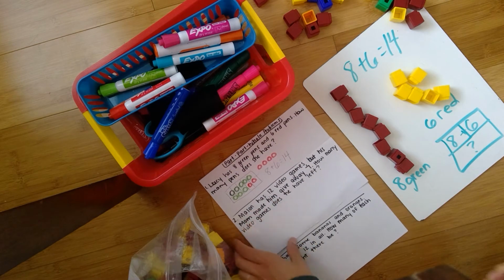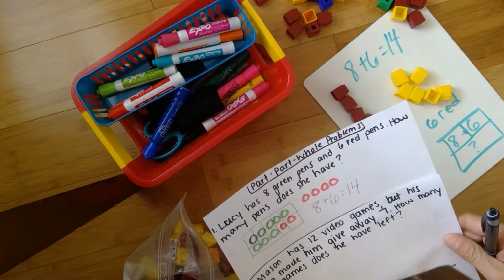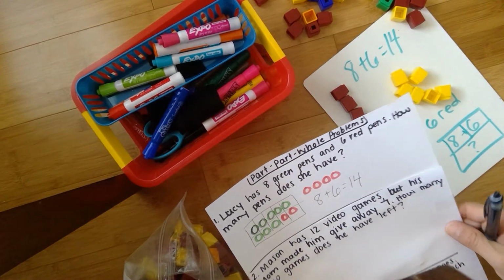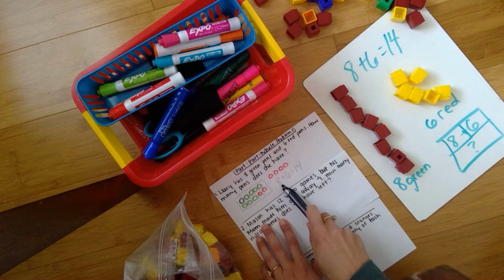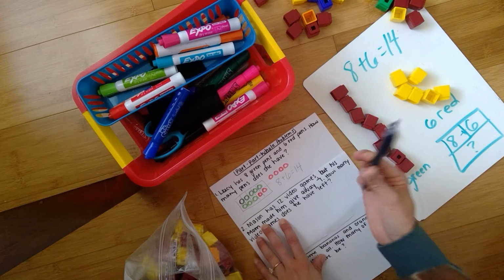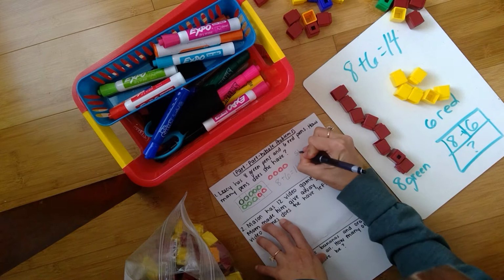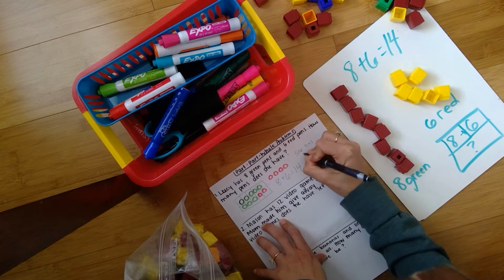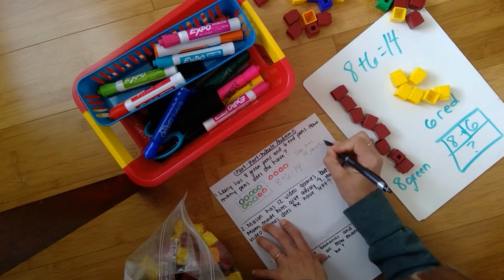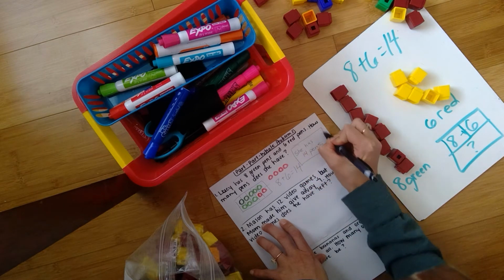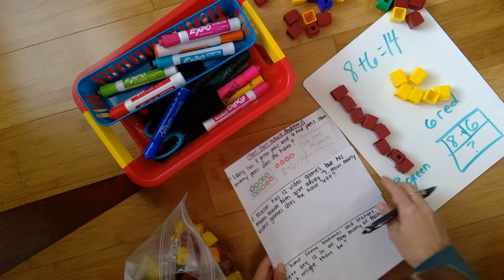So what is it asking again? It is asking how many pens does she have all together? So how many green and red? And we figured out green plus red equals how many? 14. So you would say she has 14 pens. And this is the answer, because that's what's answering the question.